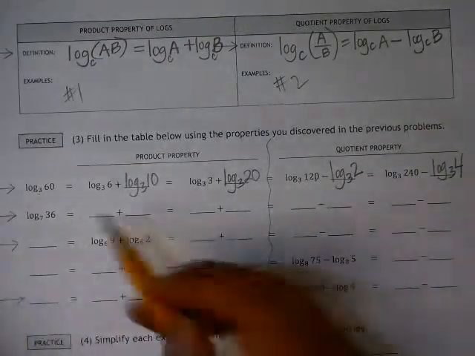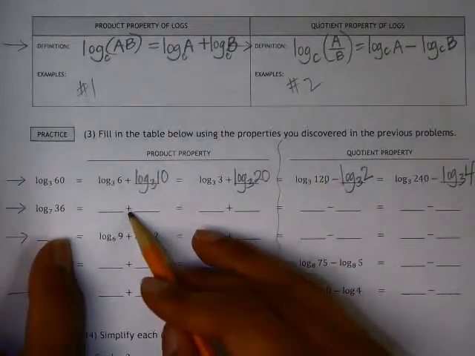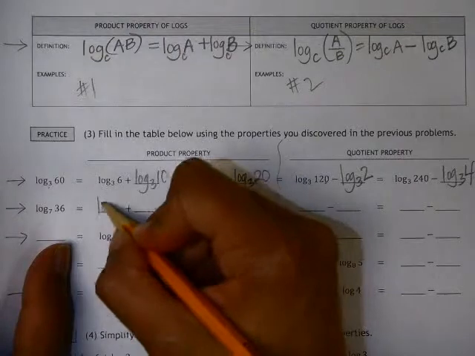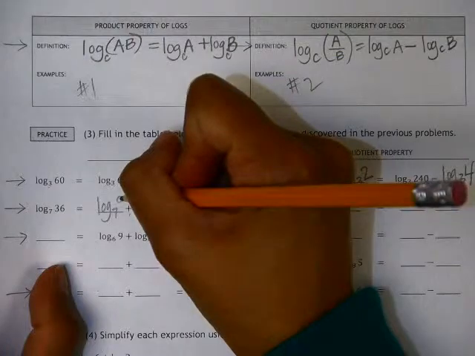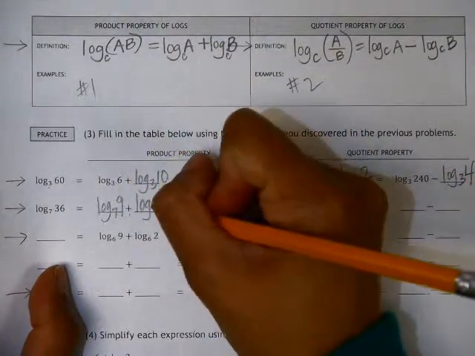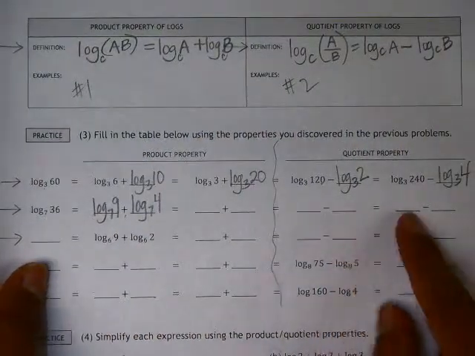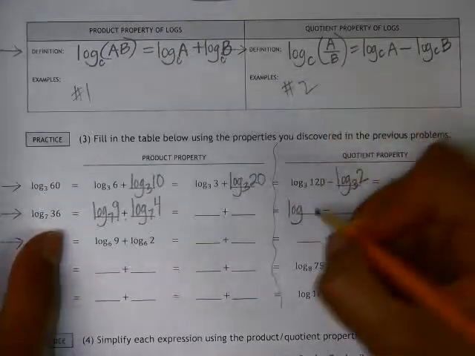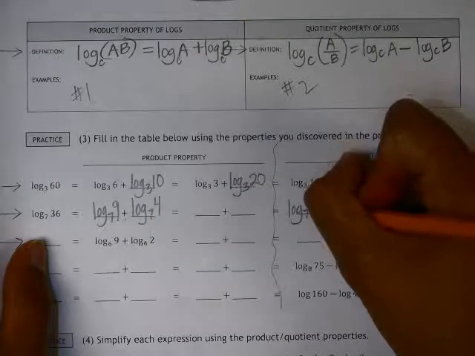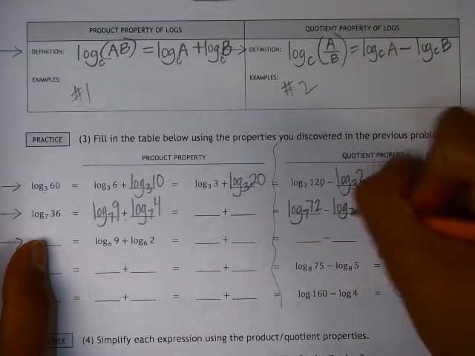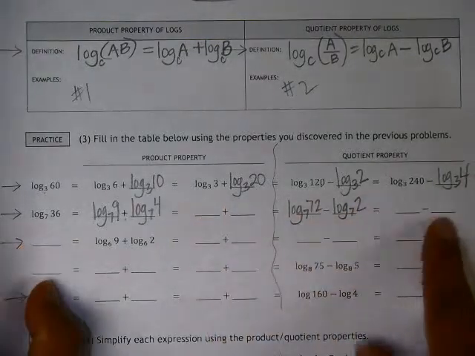Let's just do a couple of them. So log base 7 of 36. One example of the product property: log base 7, two numbers that multiply to 36, one example would be 9 and 4. So we could say log base 7 of 9 plus log base 7 of 4. Going to this section with the quotient property, you're coming up with an example of two numbers that divide to give you 36, so we could use log base 7 of 72 minus log base 7 of 2, for example. And here you're coming up with two other examples.